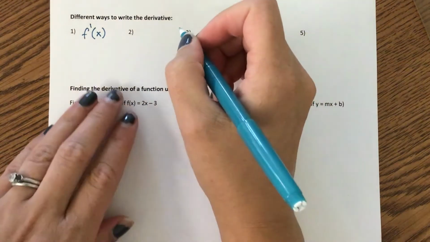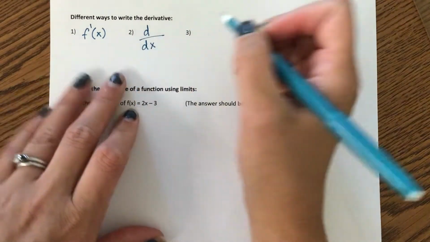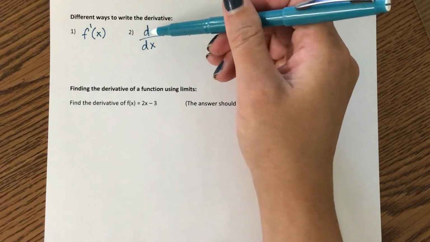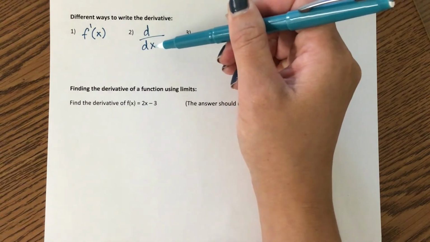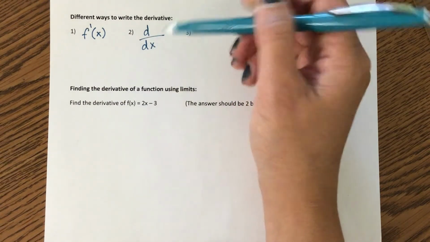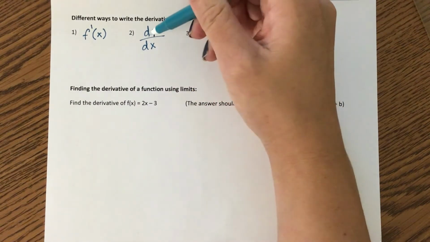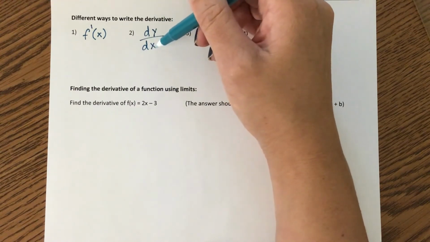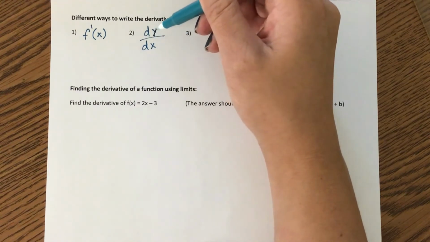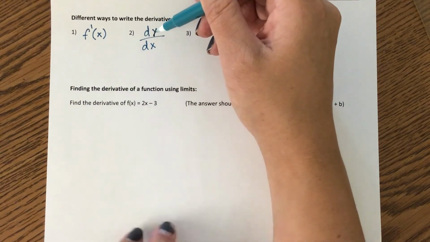Okay. The next one is d/dx. What this means is that we are taking a derivative where x is the variable that we care about. We are also going to put a little y on top. This means that we are taking the derivative of the function y with respect to x. So the two variables are x and y. X is the independent variable and y is the dependent variable.